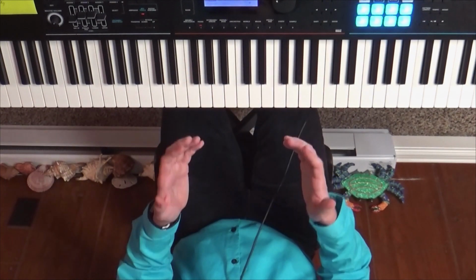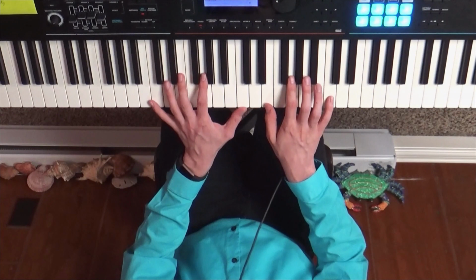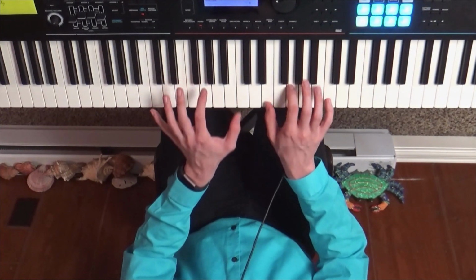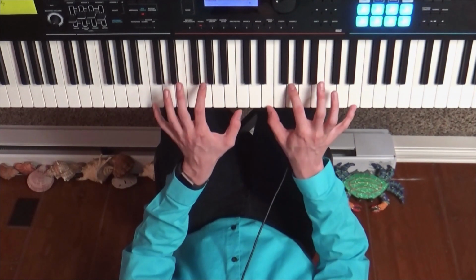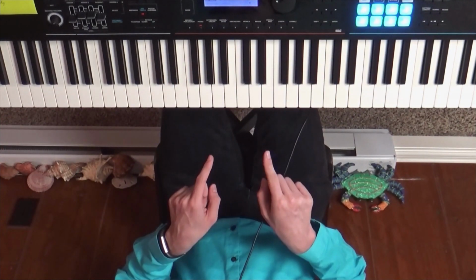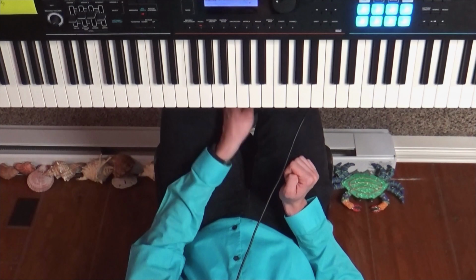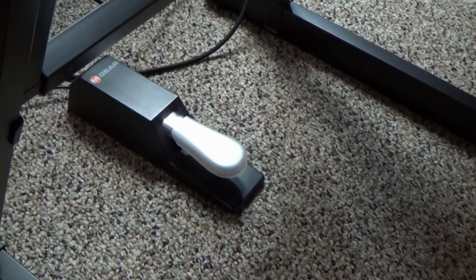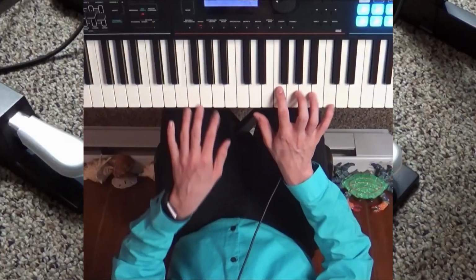Now, there are 2 ways that you can play piano as well. You can play it short, but you can also use something called the pedal, and I'm using the pedal underneath the piano, right here, to be able to sustain notes as well. Listen to the difference.